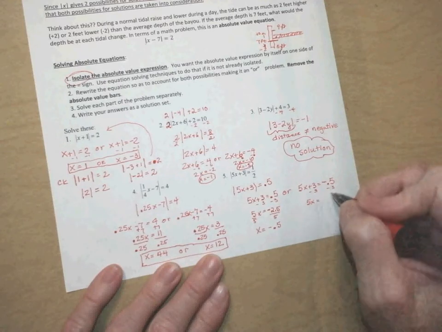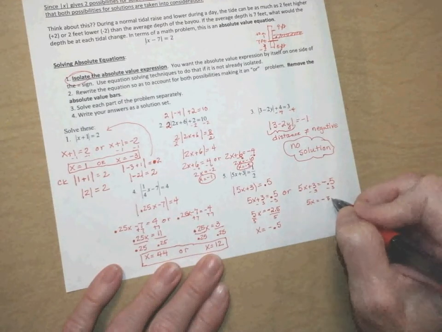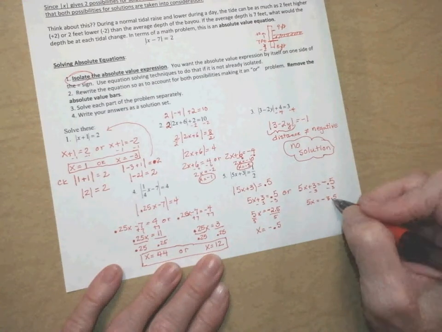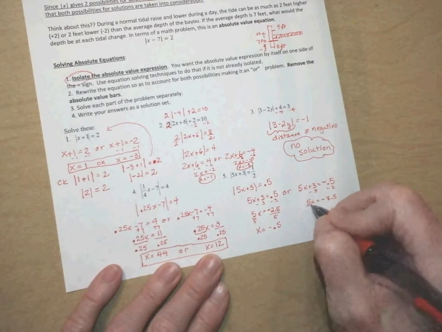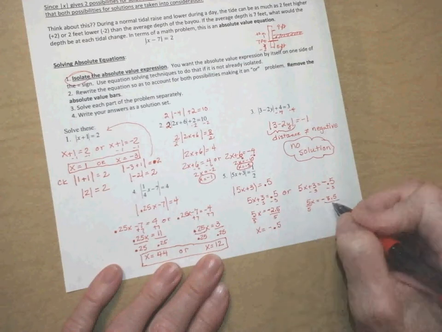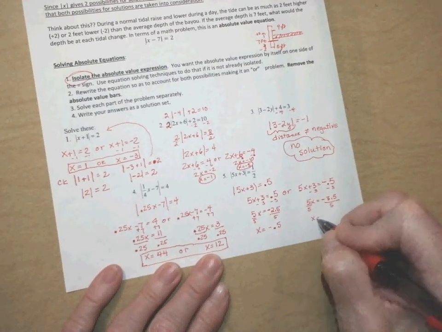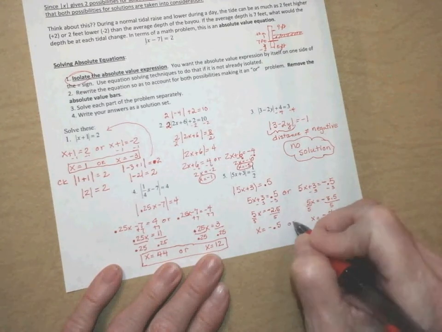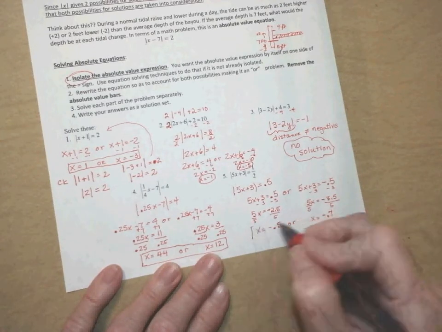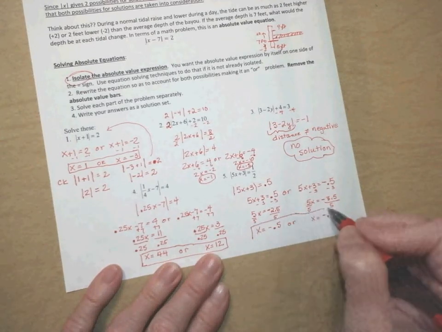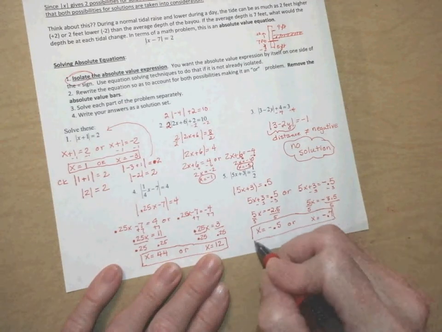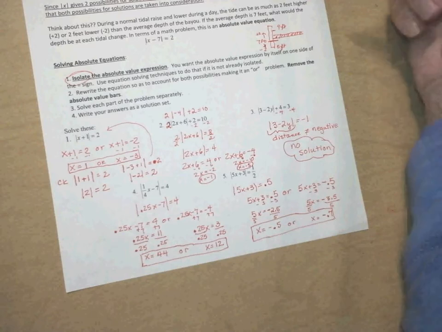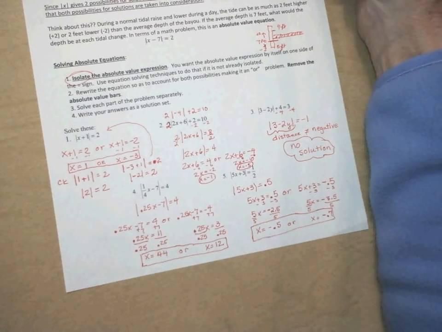Over here, subtract your 3, so you end up with 5x equals negative 3.5, because you have a negative whole number 3 and a negative half, so negative 3.5. And divide by 5, you're going to get x equals negative 0.7. So either you get negative 1/2, negative 0.5, or negative 0.7 for your two answers.